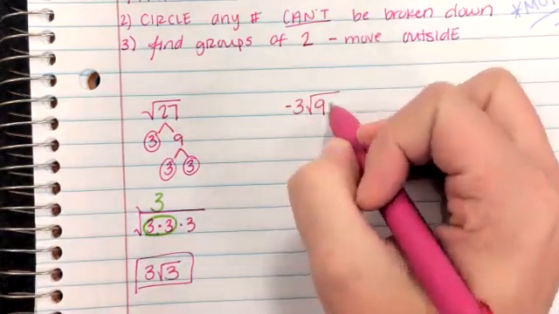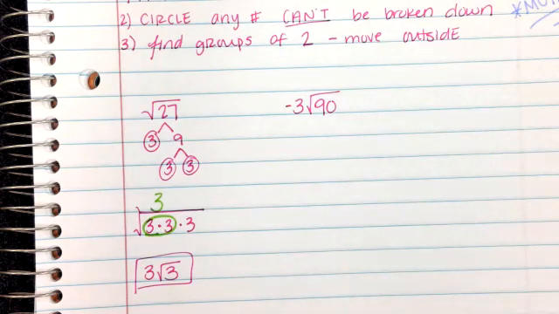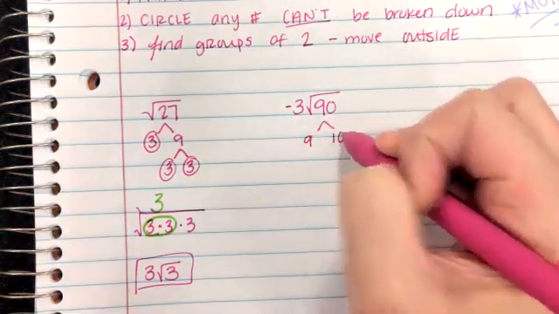All right, let's go try this one. -3 square root of 90. I need factors that give me 90. What is something I can use? 9 and 10. What else could I use instead? Maybe a 5. 5 and 18. What else could I use? 3 and 30. 2 and 45. So does it matter which one of those I use? No, it doesn't matter. We're going to all get the same numbers, but most of you knew 9 and 10, so we'll use 9 and 10.